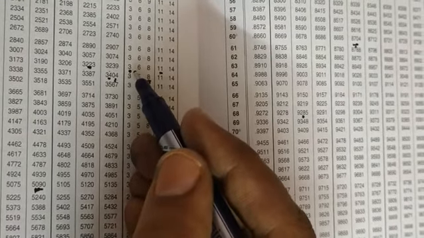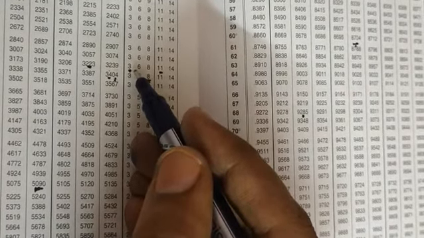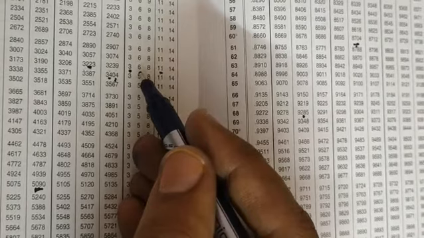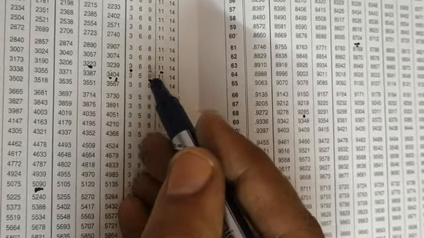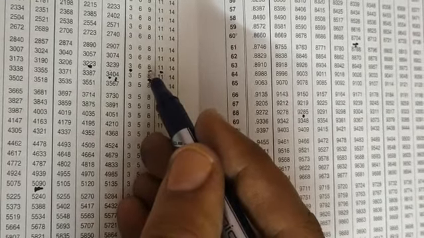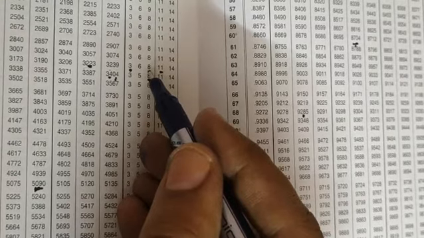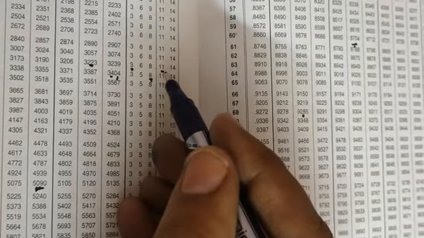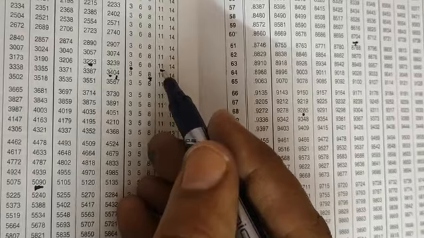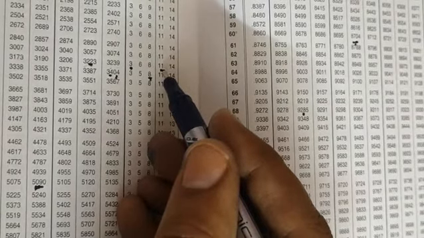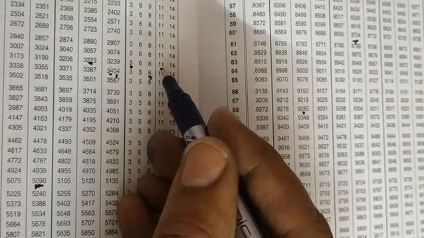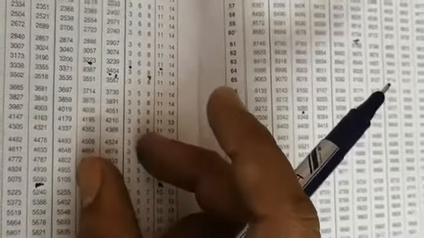3223 plus 3 is 3226, but not acceptable. 3223 and 6 is 3229, not acceptable. 3223 and 8 would give me 3231, again not acceptable. And 11: 3223 and 11 will give me the exact value 3234. Yes, it is my actual value.